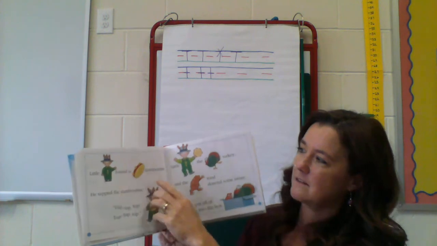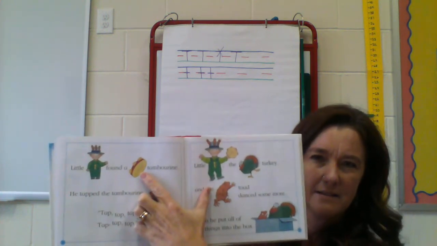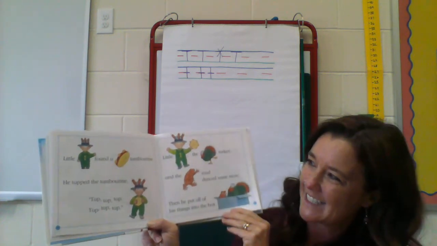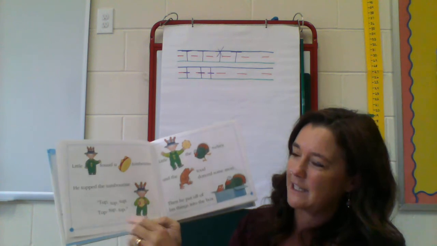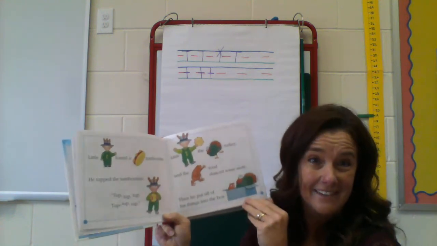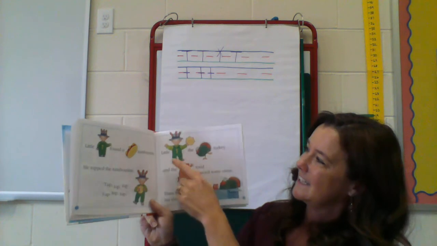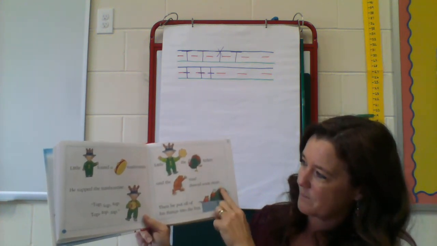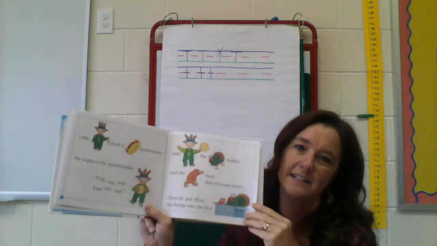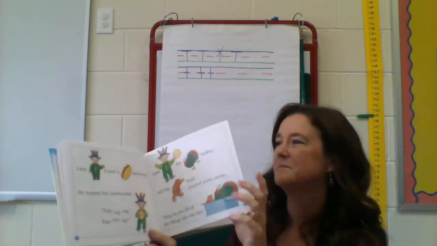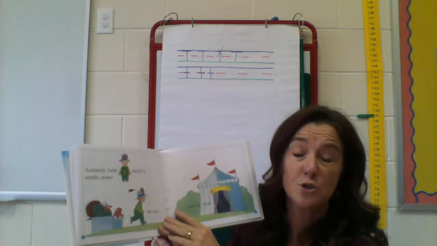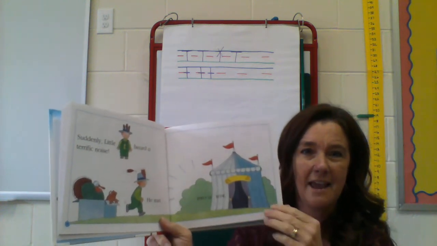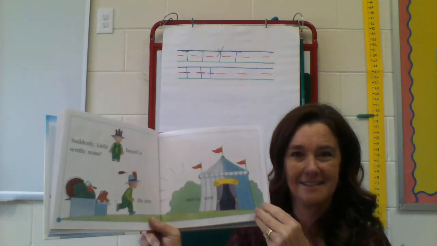Little T found a, do you know what that is? It makes noise if you shake it like this or you hit it up against your leg. A tambourine. He tapped the tambourine. Tap, tap, tap. There's the T word too. Little T, the turkey, the toad danced some more. And then he put all of the things in his box.